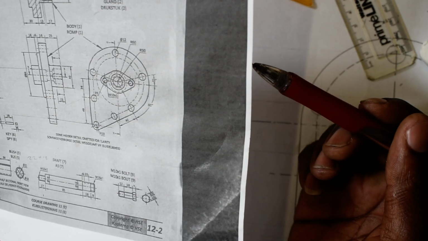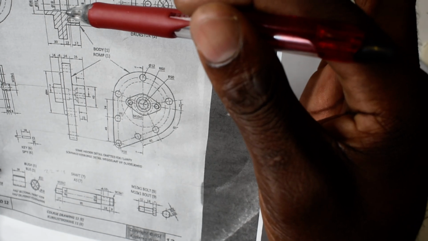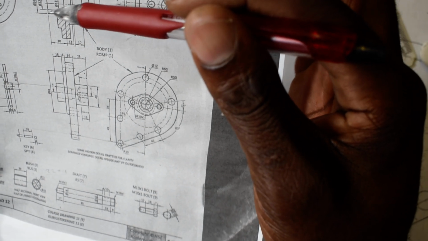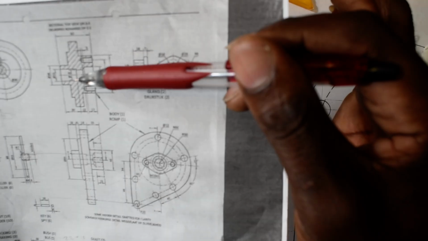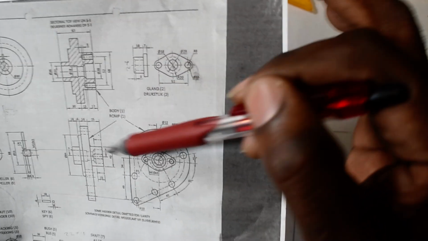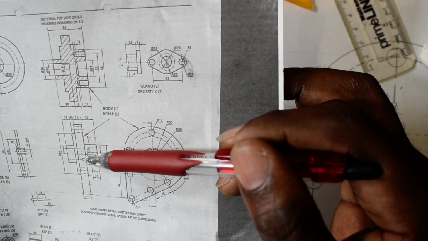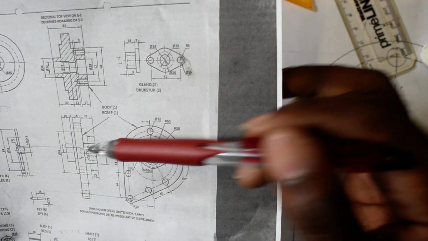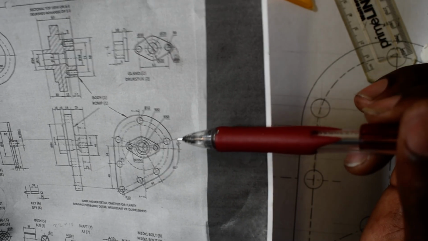So that inside diameter is diameter what? From here till here, I'm reading it right from the top view of our body item 1. From here till here is 18, which is this one. I'm talking about this one. From here till here is diameter what? It's diameter 16.